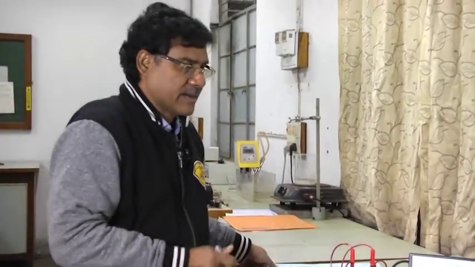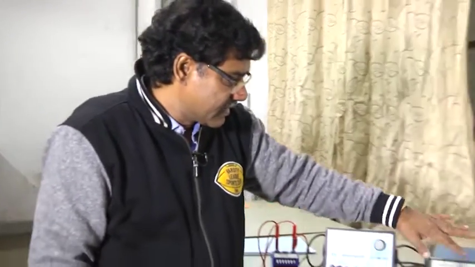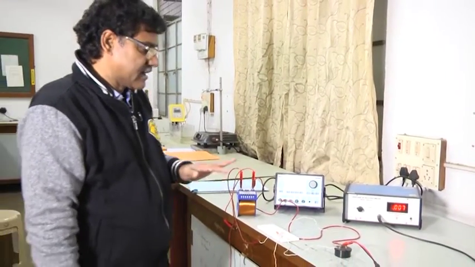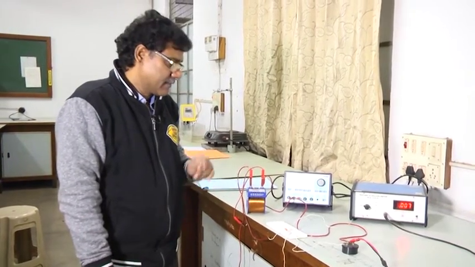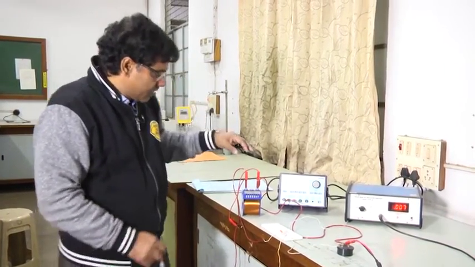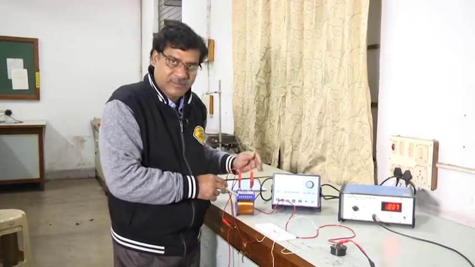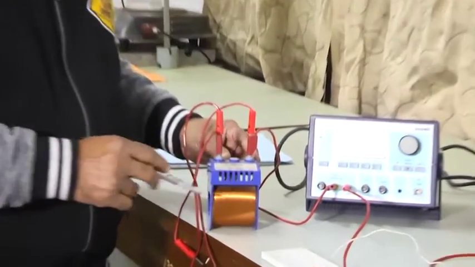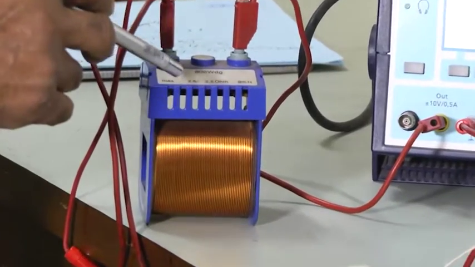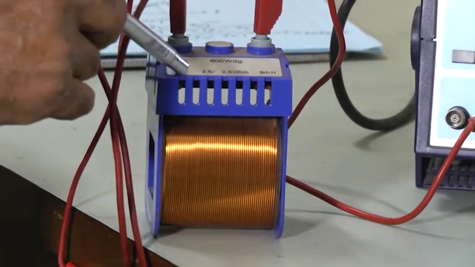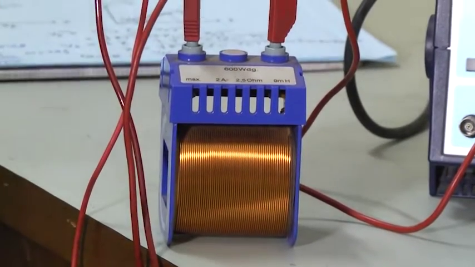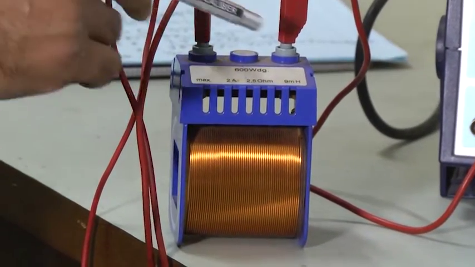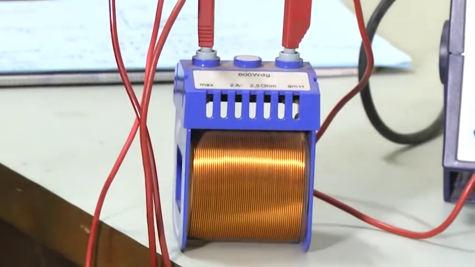So let us go to our setup. This is the experimental setup for the series LCR circuit. Obviously you are seeing this is L, the inductor. This is the inductor and its value is written here, 9 millihenry. So you should note down this value, 9 millihenry.